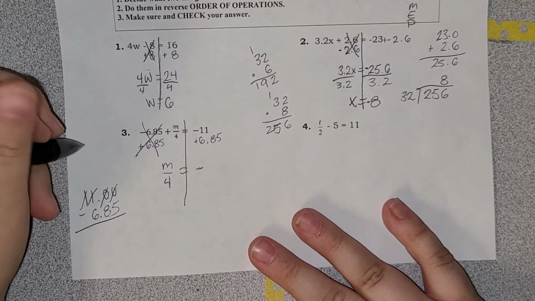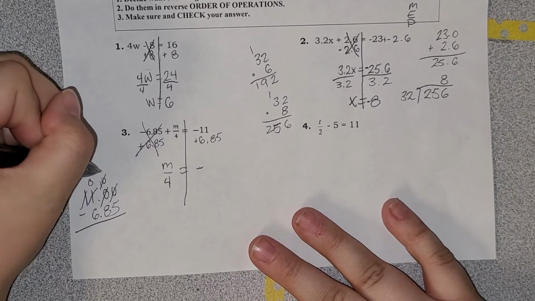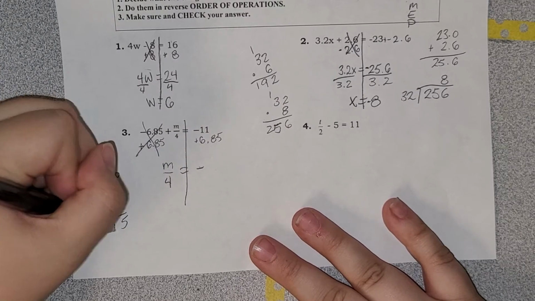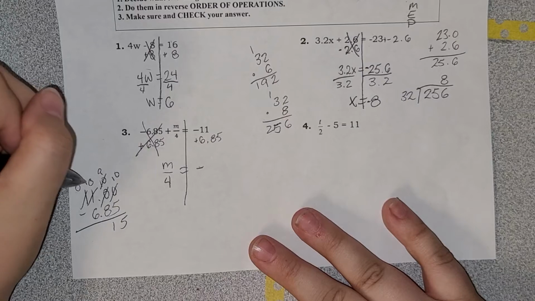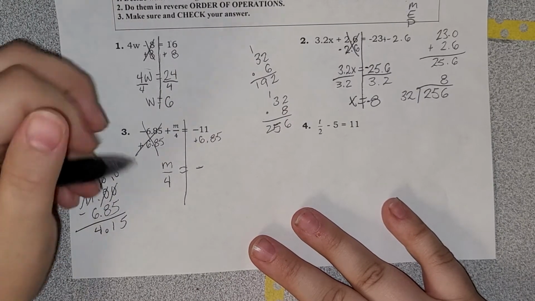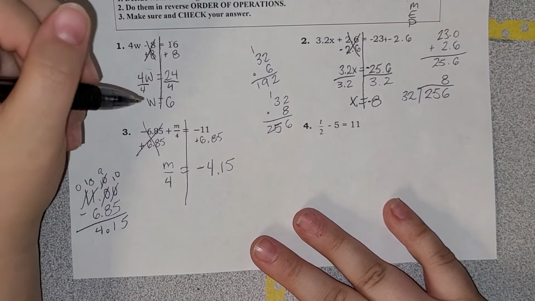Borrow. This becomes 0. This becomes 10. This becomes 9. So this becomes 10. 10 minus 5 is 5. 9 minus 8 is 1. 10 minus 6 is 4. Bring down that decimal. So I end up with negative 4 and 15/100ths.